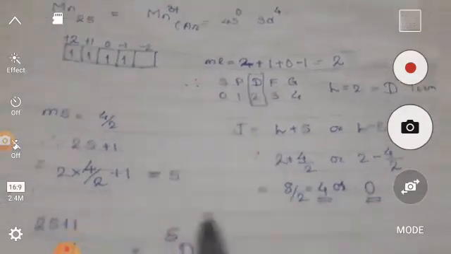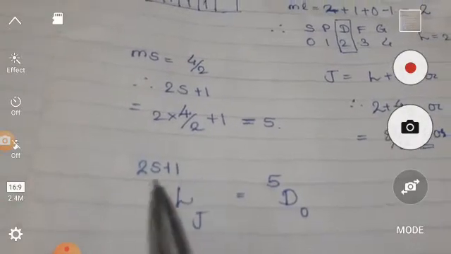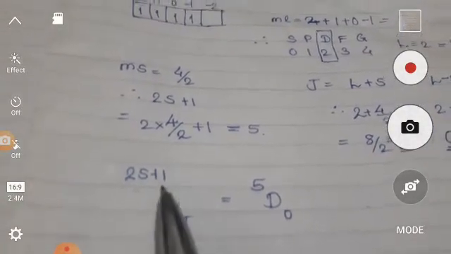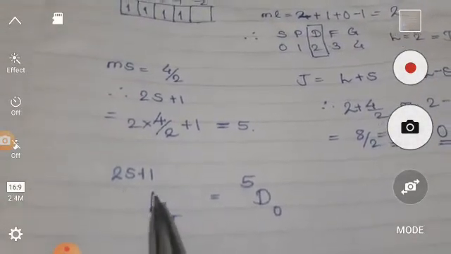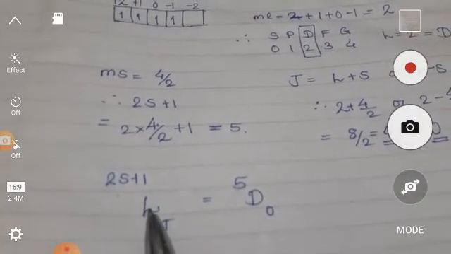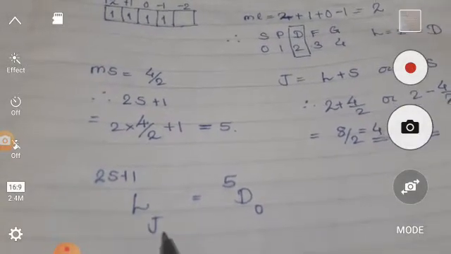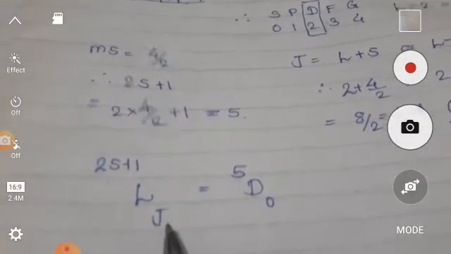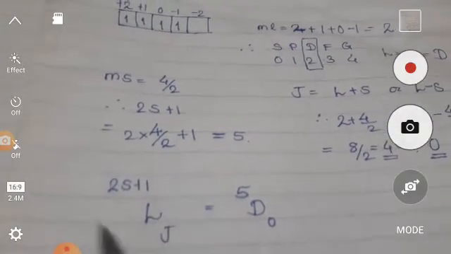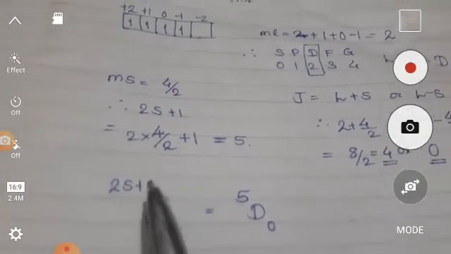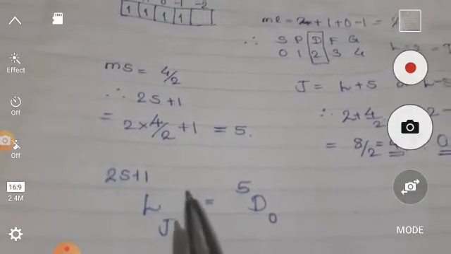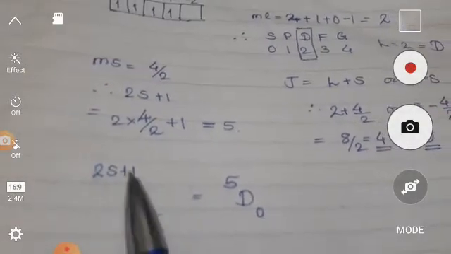Now go for the symbol which indicates the RS term. That is 2S plus 1, the spin-spin type of coupling. Then L is the orbital type of coupling, or coupling between two orbitals. And the last one is the spin orbital type of coupling. So by using this formula, we can determine the Russell Saunders term.